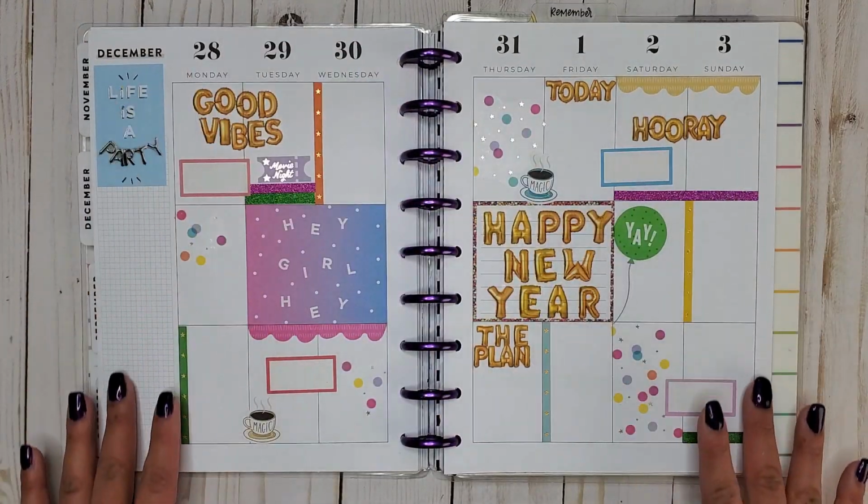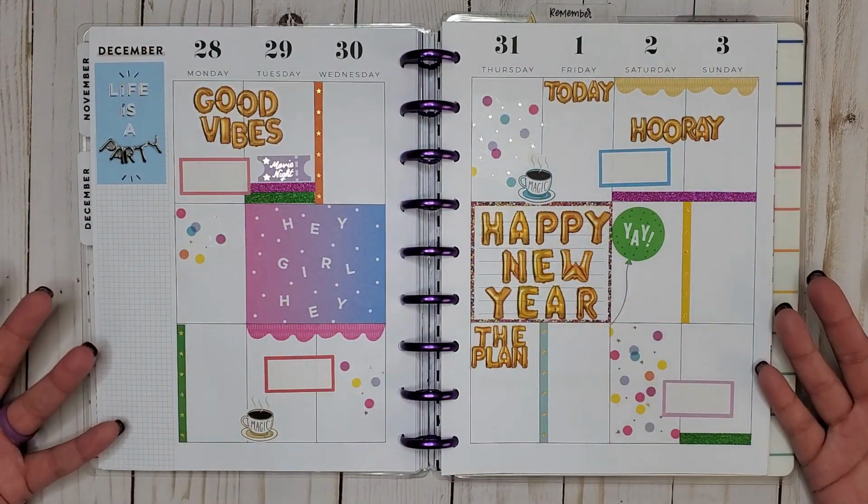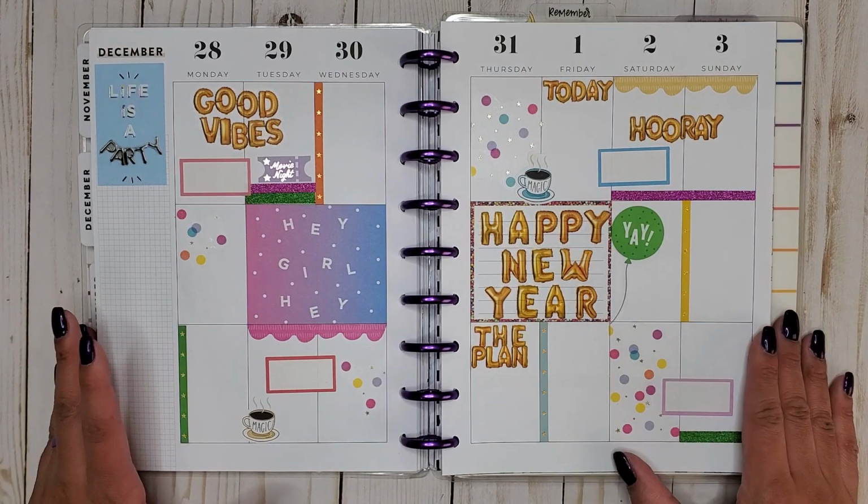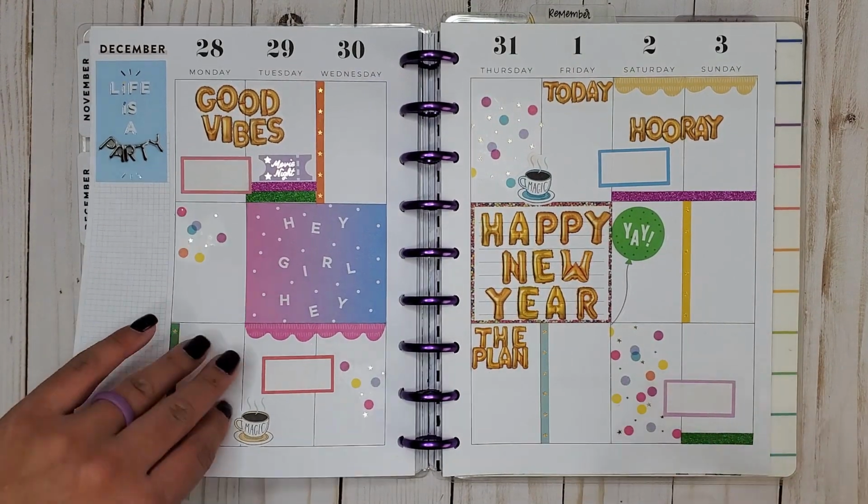But I do see a lot of people, and basically before the pen is, you know, you do your spread, you haven't added any pen, you take a picture and you share that with the planner community. So that's basically a before the pen spread.